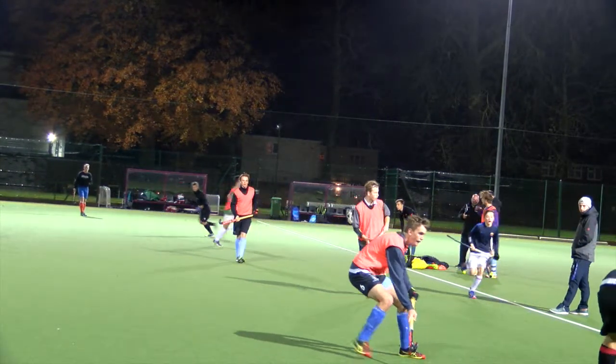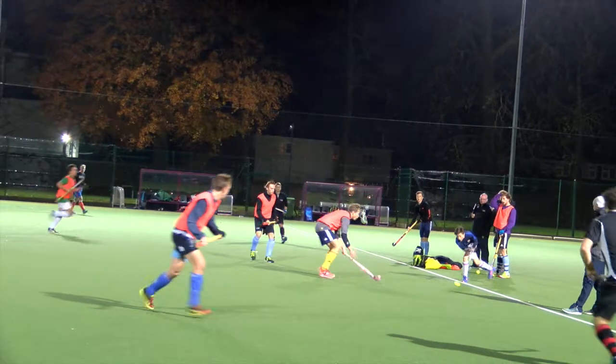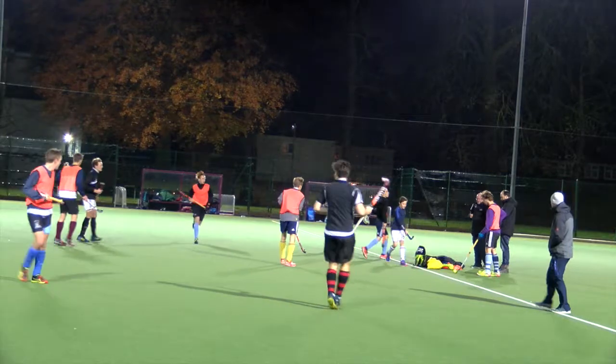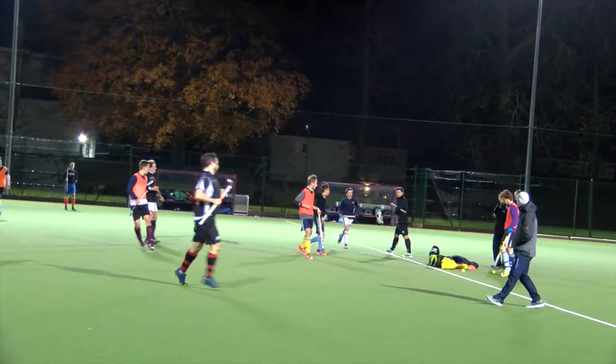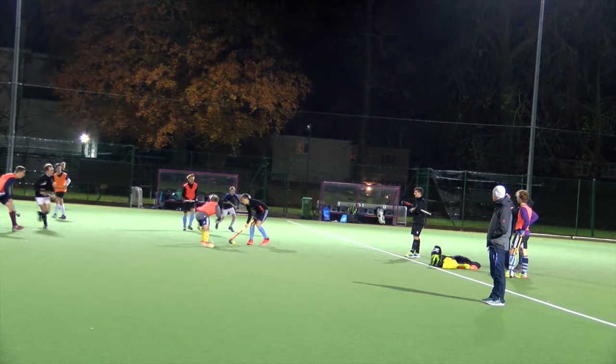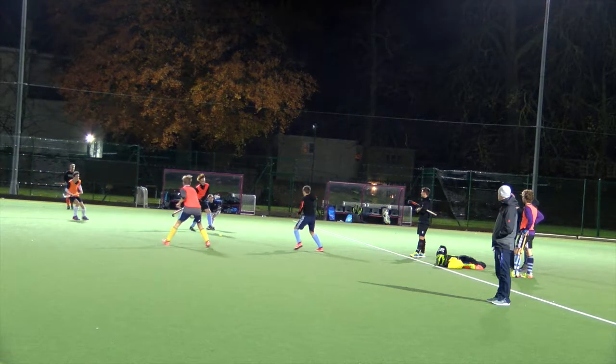However, the most important thing is that players learn how to make decisions. This cannot be done if a coach gives all the answers and is constantly telling players what to do. For example, run there, pass now, use a hit.